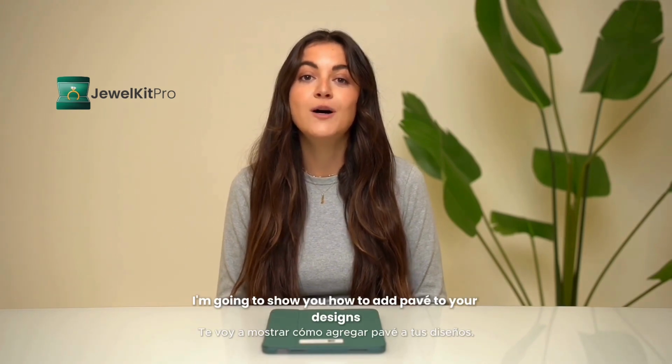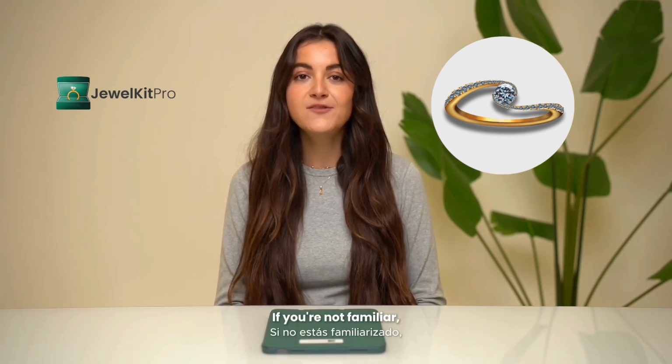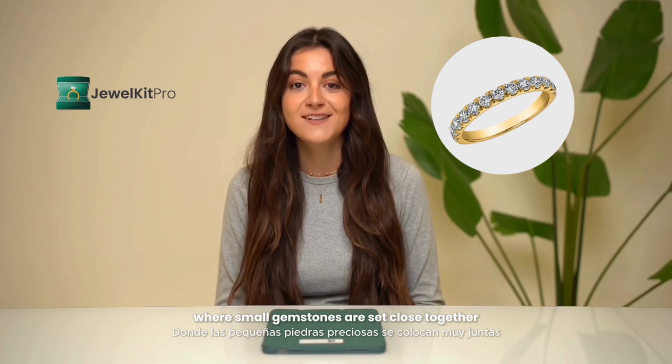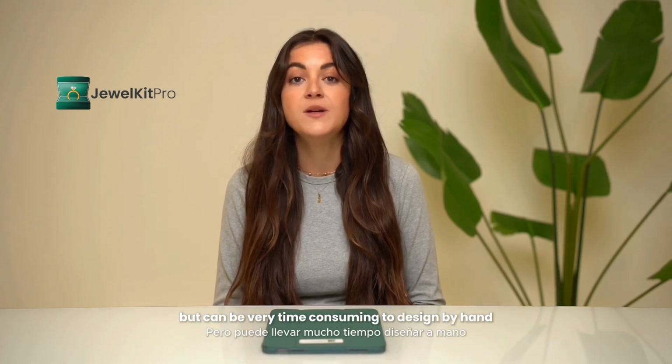Today, I'm going to show you how to add Pavé to your designs in just a few simple clicks. If you're not familiar, Pavé is a popular jewelry technique where small gemstones are set close together with minimal metal showing. It creates a gorgeous effect, but can be very time-consuming to design by hand. Luckily, with JewelKitPro, we can save a ton of time.